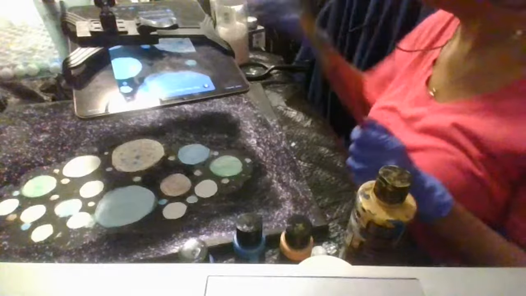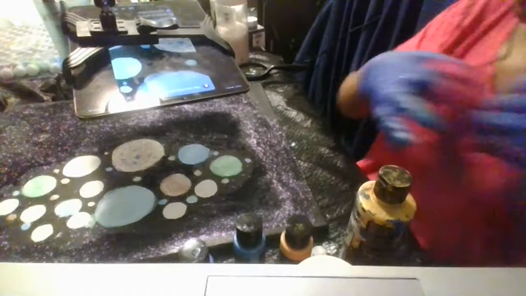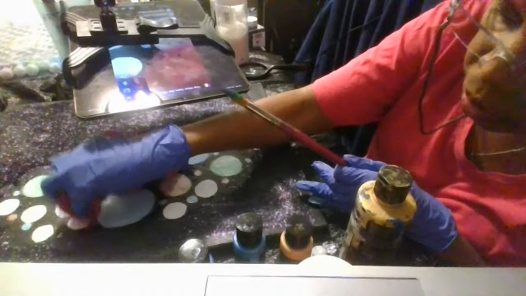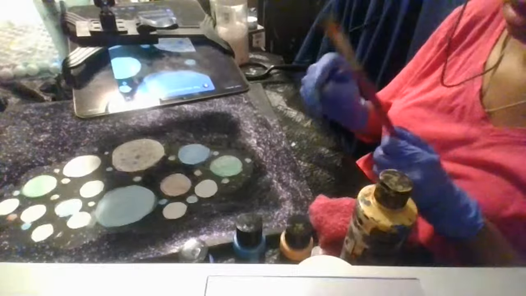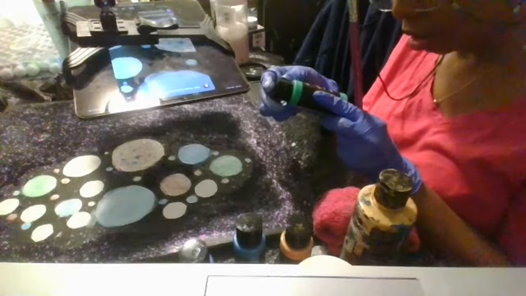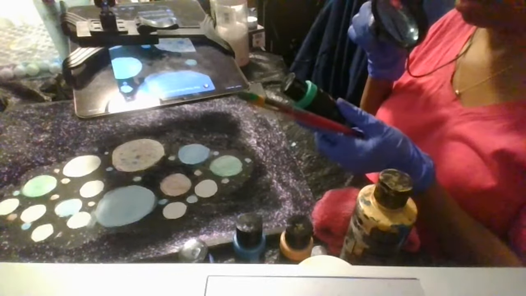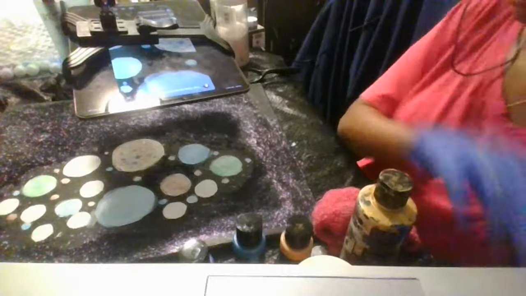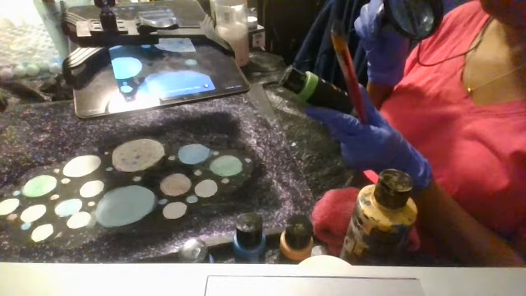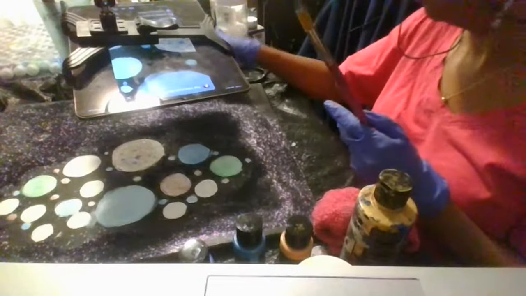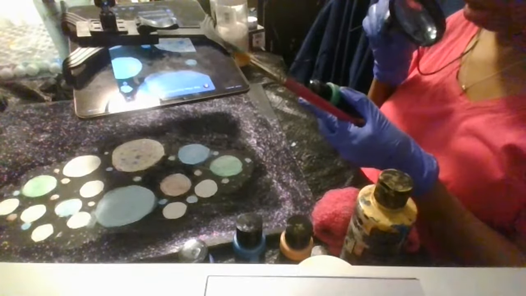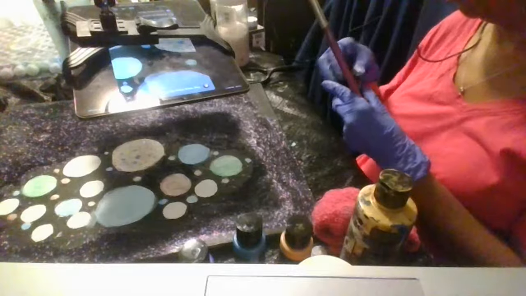How did that happen? Did I tell you what green this is? This is pearl green. The other green I'm going to use after is called pearl yellow green. That's easy enough. And there's a third green called pearl forest green.